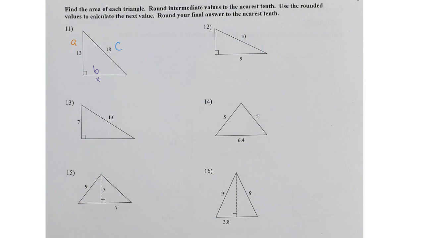All right. So to start this, I'm going to say that 13 squared plus, we don't know it, x squared equals 18 squared. All right. So I have to do 13 squared, which is 169, plus, we don't know, x squared equals 324, 18 squared.